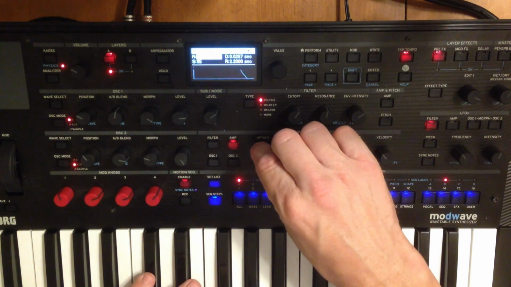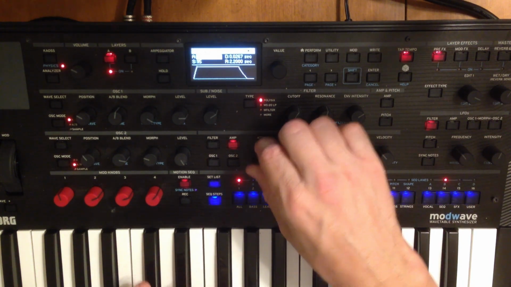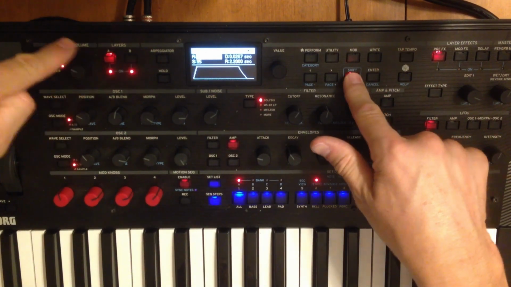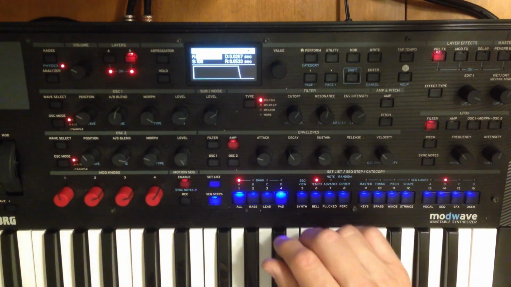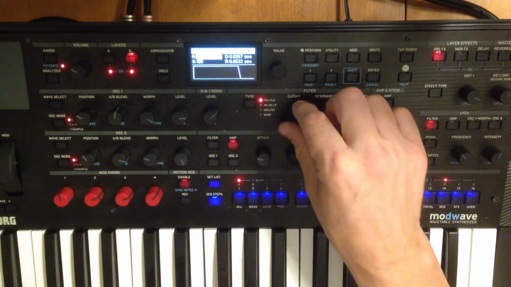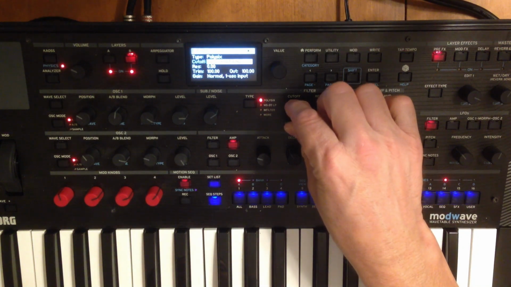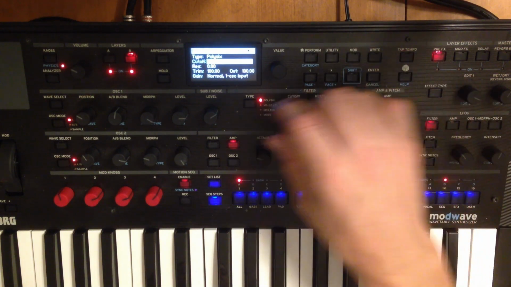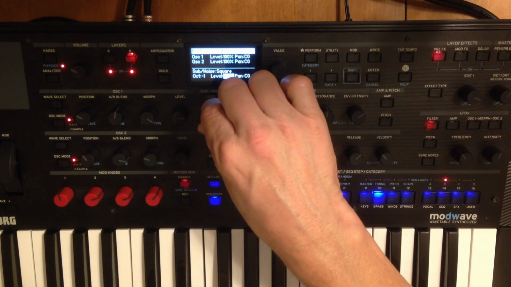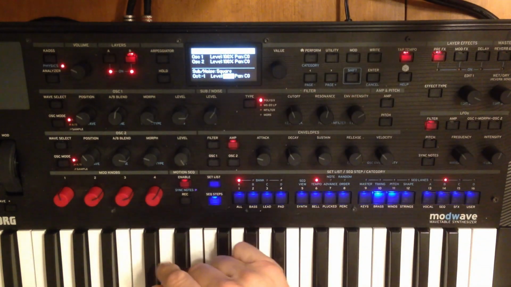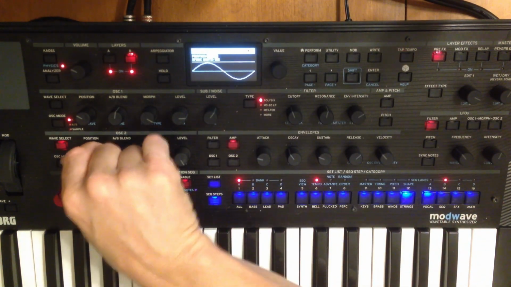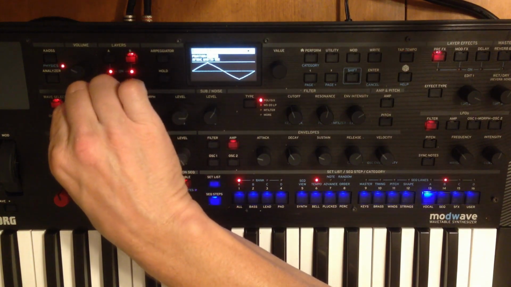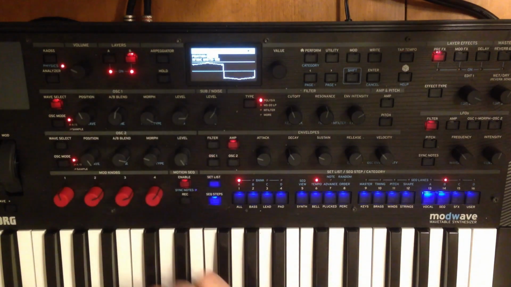Amp envelope. Let's give it a little attack. Let's hold shift and turn on part B. Go to B. Sub. Sounds beautiful. Wavetable position. Put that like on a square wave.